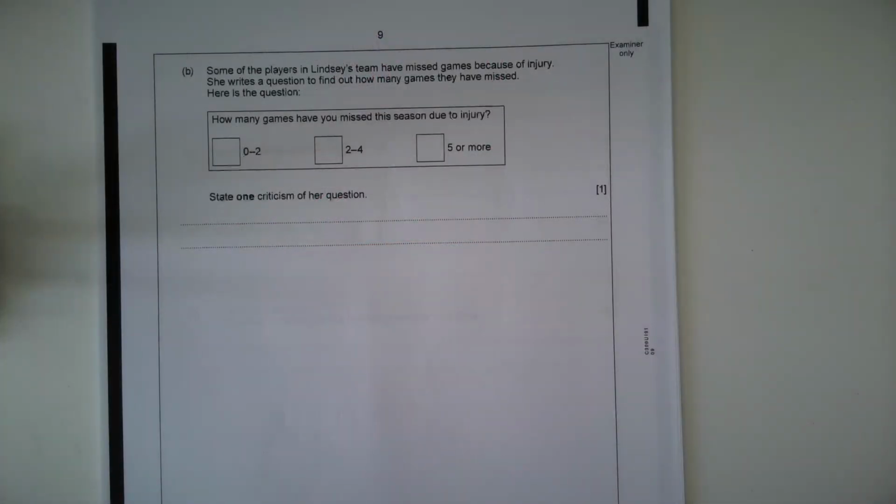Part B. Some of the players in Lindsay's team have missed games because of injury. She writes a question to find out how many games they have missed. Here's the question.